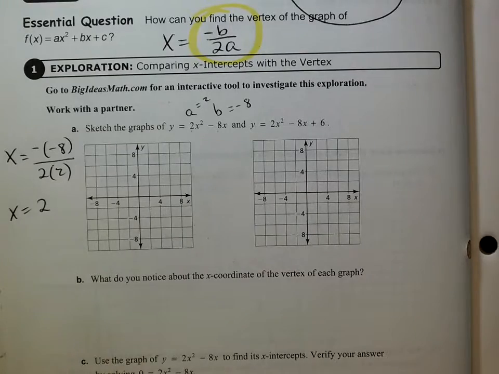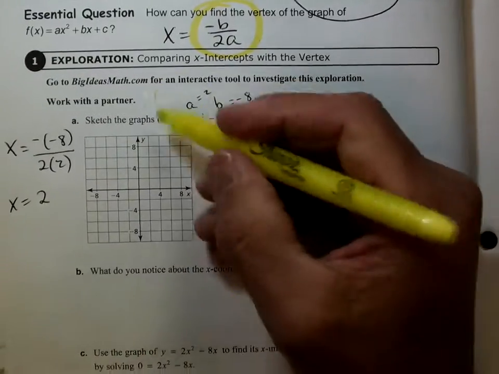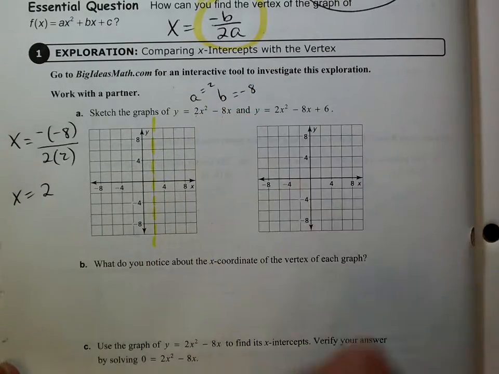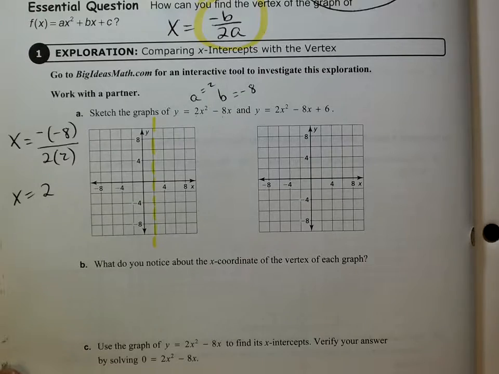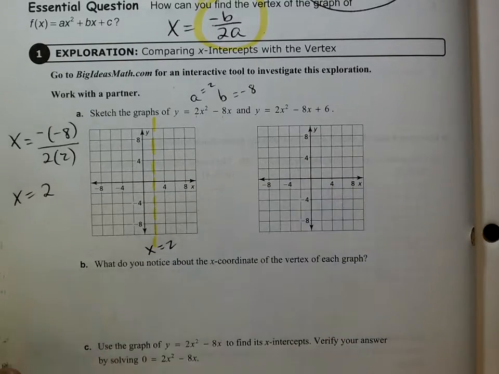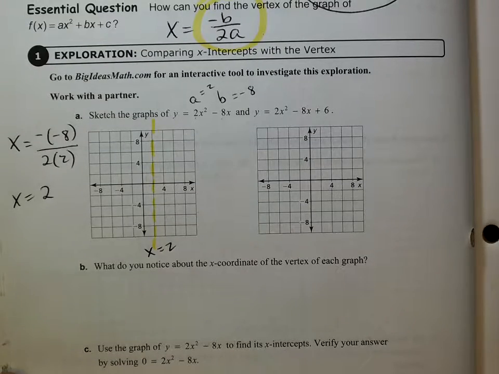So what I know is the vertex lies right along this line somewhere. My line of symmetry, the vertex is always on the line of symmetry. Has to be. So my vertex is somewhere along this line of symmetry of x equals 2. Now, to find out exactly where it lies, we've got to plug that back in.